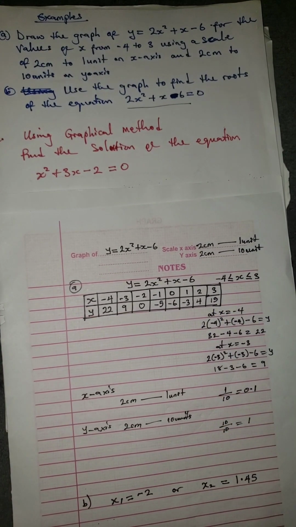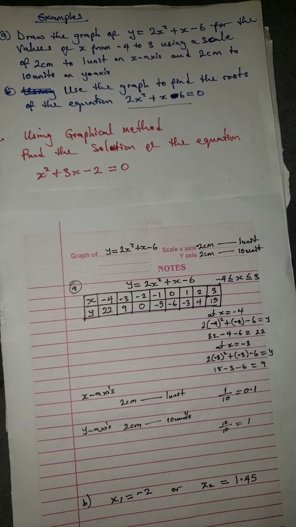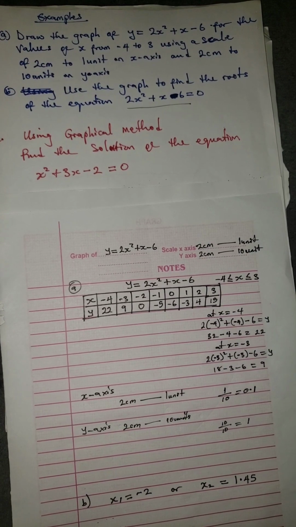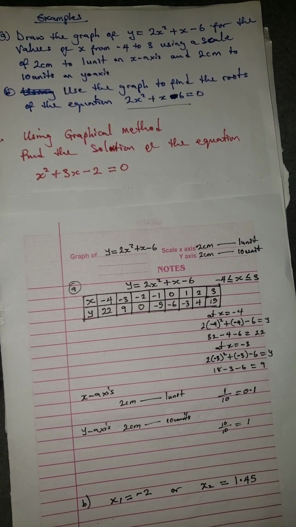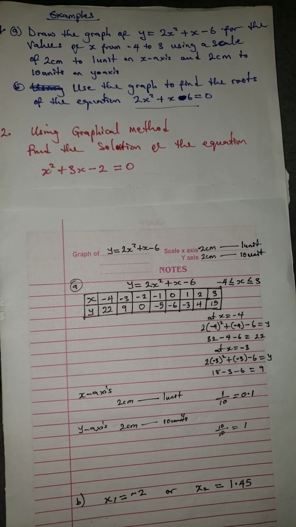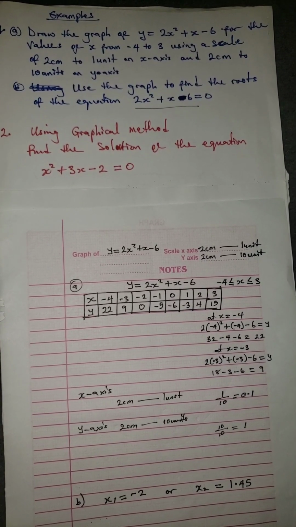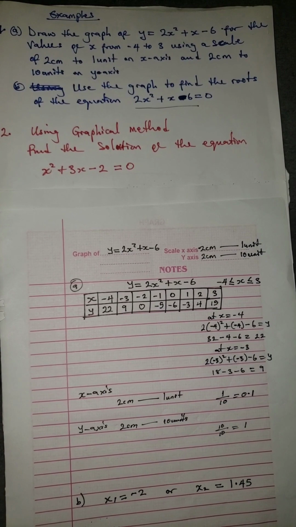So there must be this decreasing, increasing. That shows that yes, the range that we have chosen is okay. But if there is no form of increasing or decreasing, then we need to adjust our range so that it can give us that increasing and decreasing along the values of y. That is when we have chosen a suitable scale.